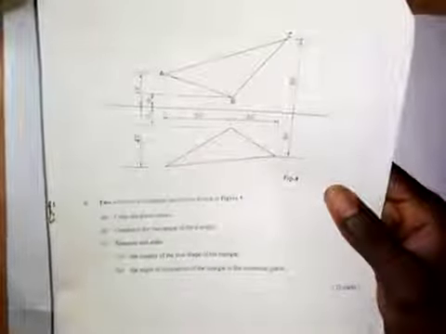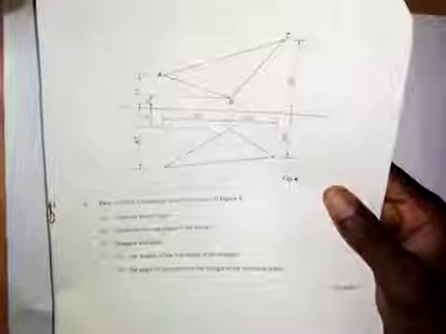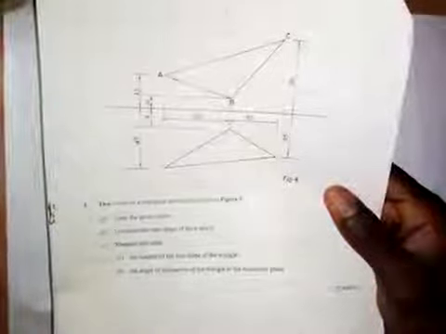And don't forget to practice this subject. This is a practical subject. You need to practice so that you can master it, and you'll be able to solve any problems that come your way when it comes to technical drawing.